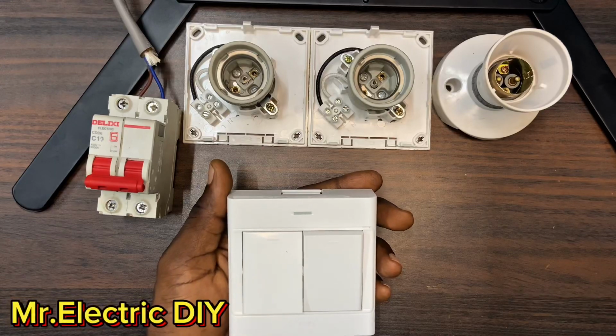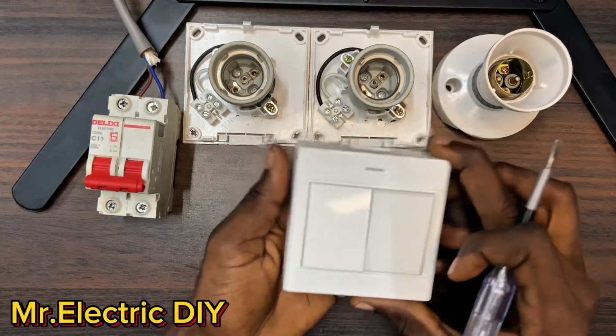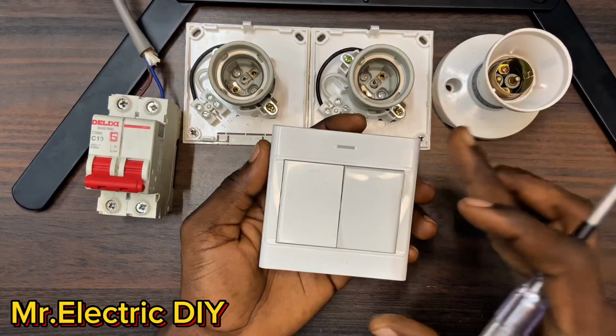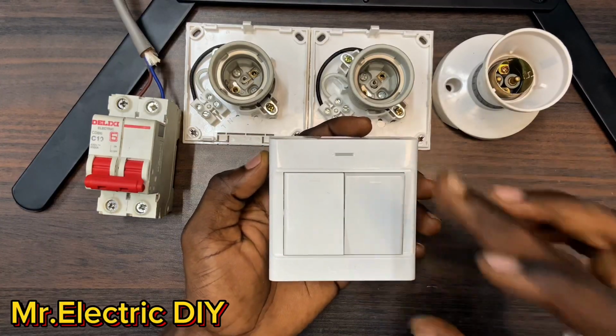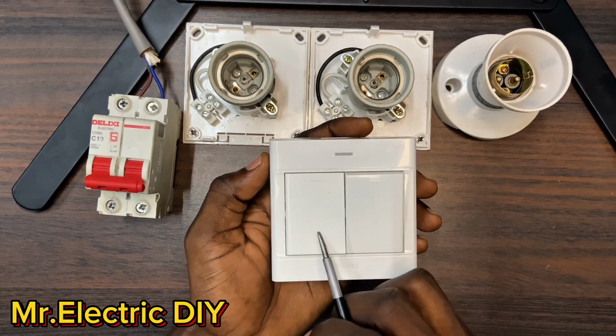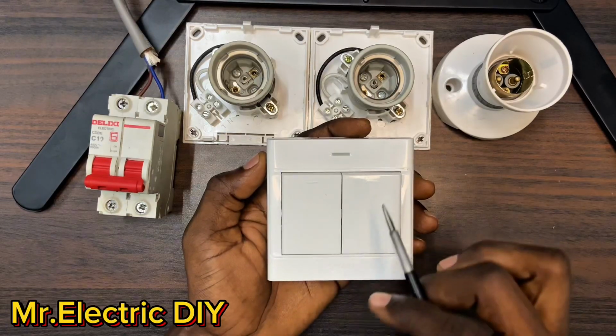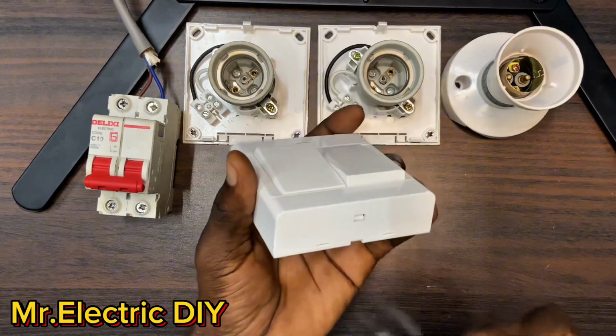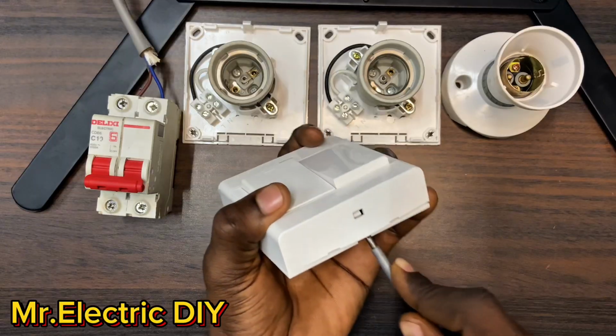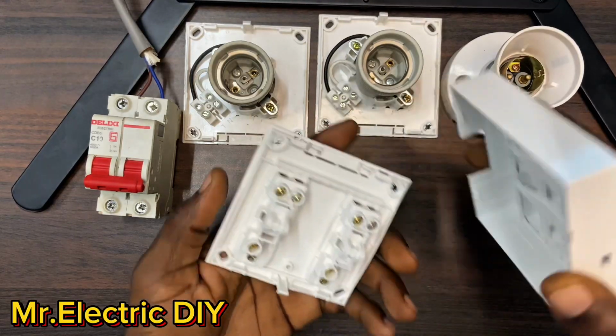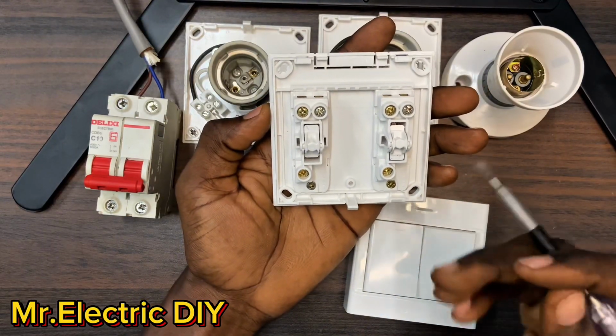We have 3 lamps over here, and with the 2-gang 2-way switch we have 6 terminals, with 3 terminals being controlled by this gang and the other terminals being controlled by this gang. Now let's open it to see what is in there. Yes, we have 6 terminals.